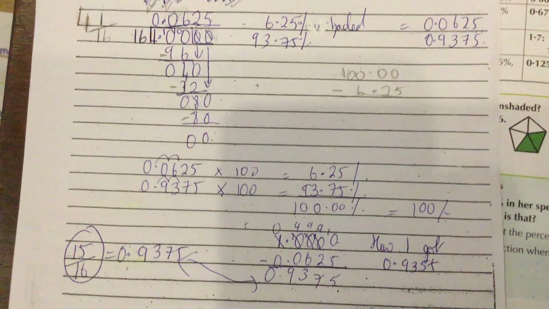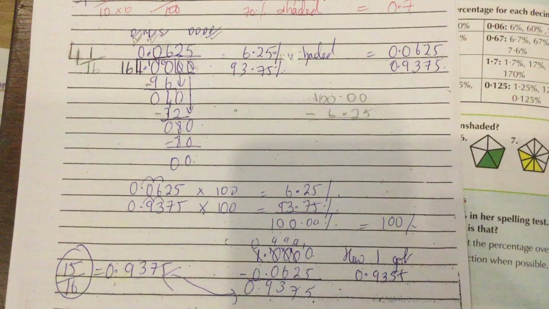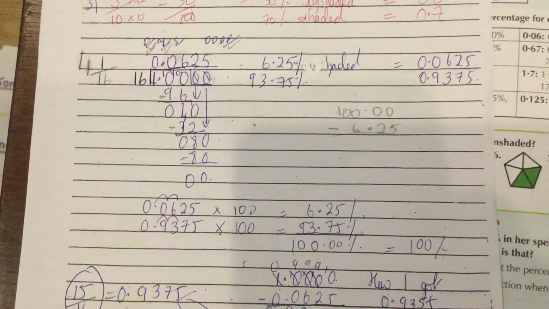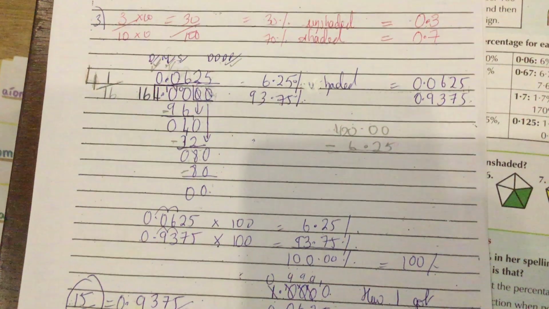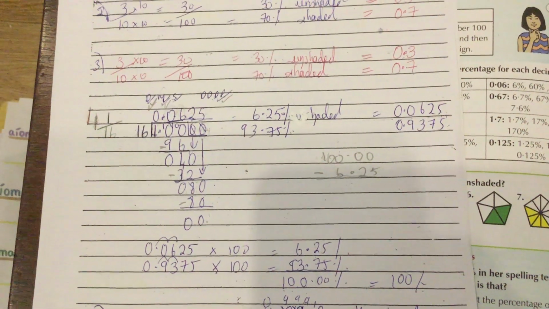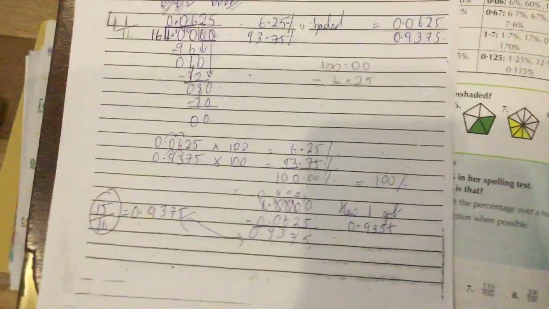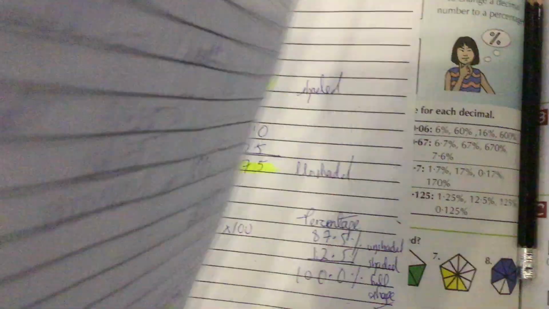So you might have to pause and just go back a minute or two, and look at that again. But it's straightforward division. Don't be thrown off by adding the zeros. The zeros are just there for the benefit of completing the sum so that there are no remainders left. Okay, guys? Now I'm going on to the next one.